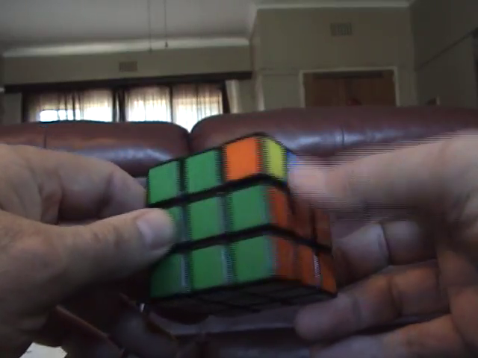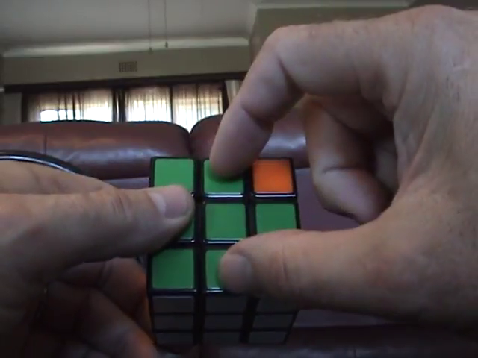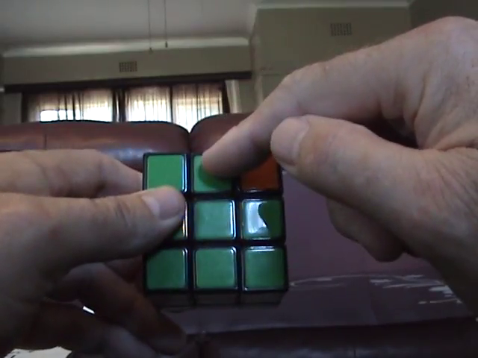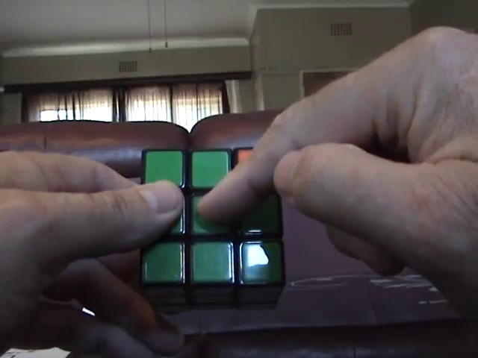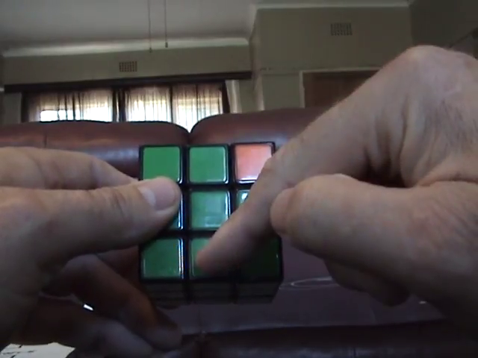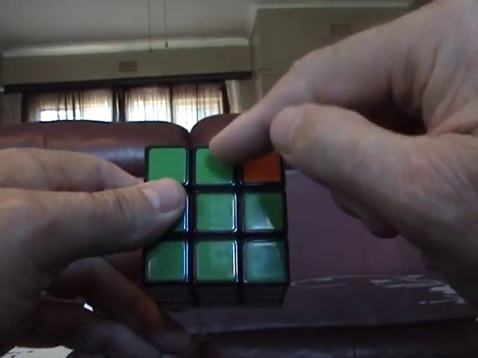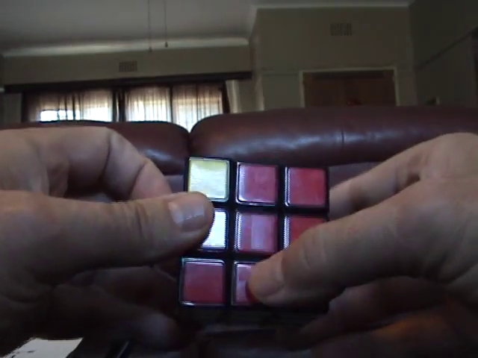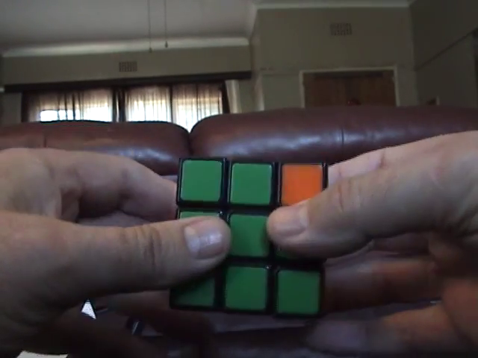Alright, so when you have your edge pieces oriented with the center color, they then will form a pillar. I refer to that as a pillar. So I've got a pillar here and a pillar there. No pillar and no pillar.